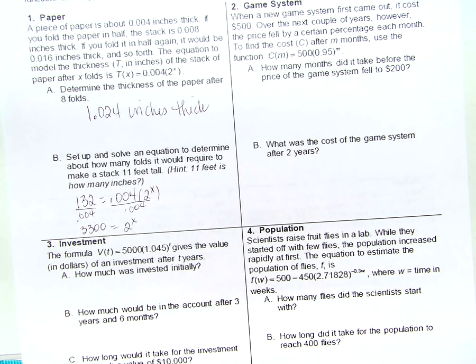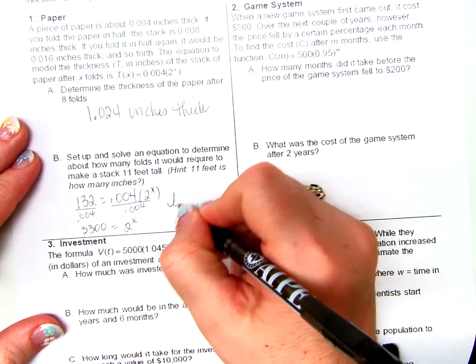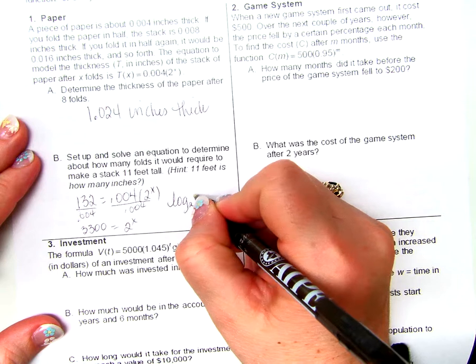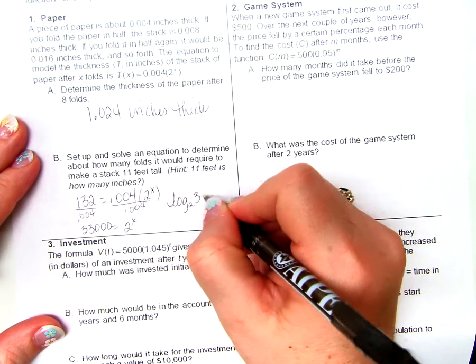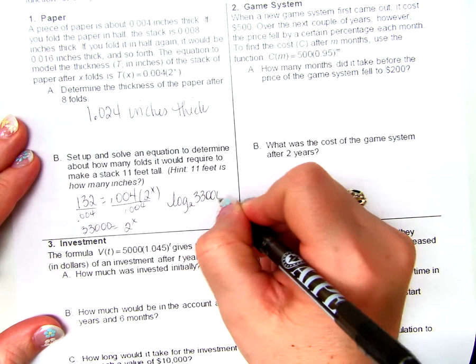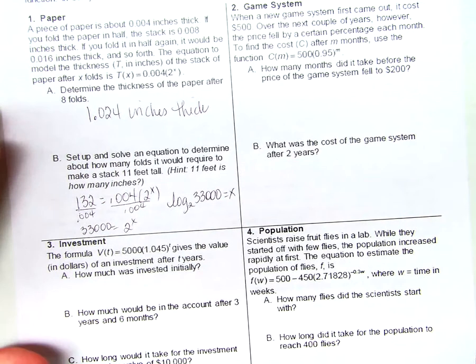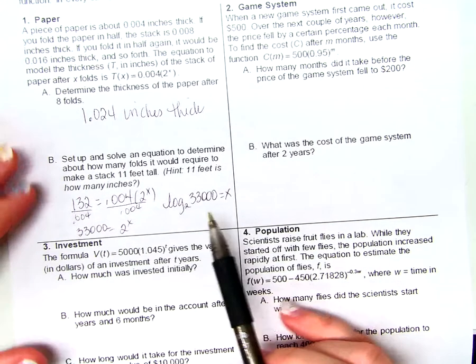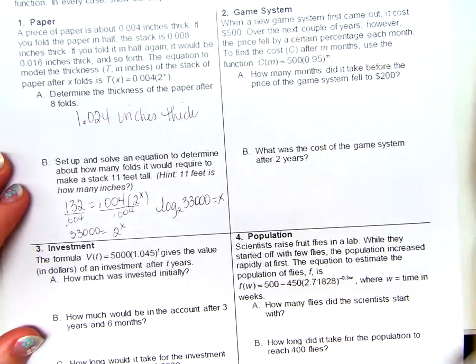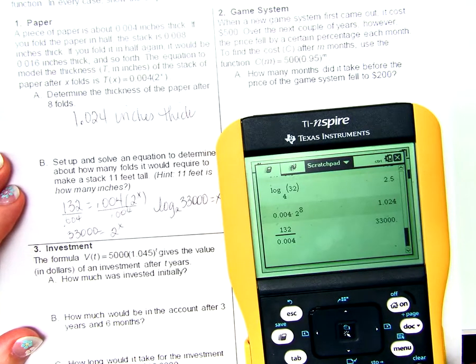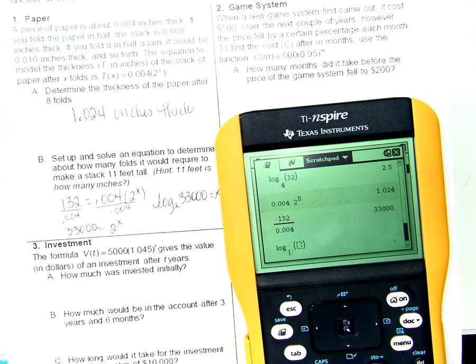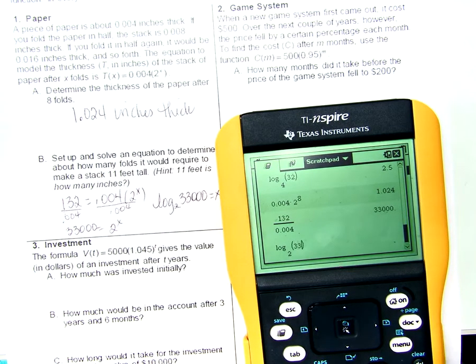How can I get the x out of the exponent? Logarithms, okay? Write it in logarithmic form. Log base 2 of, oops, I missed a 0, sorry about that, 33,000 equals x. We could do change of base formula. We could enter it straight into our calculator. Just depends on the technology that you have, right?